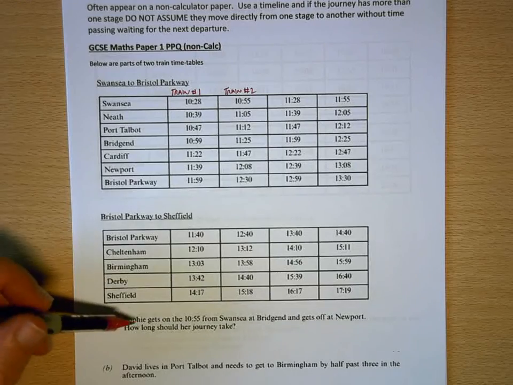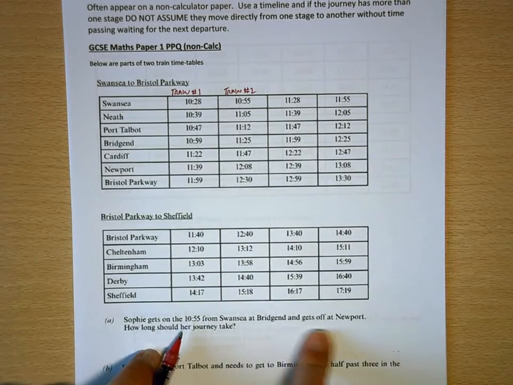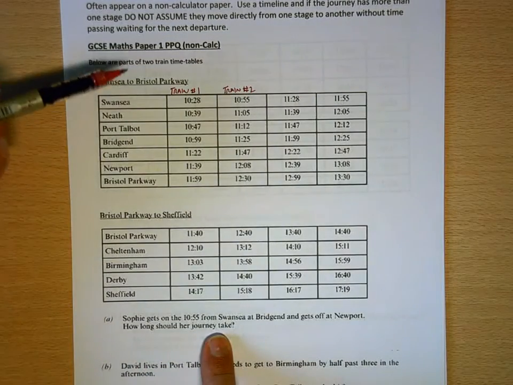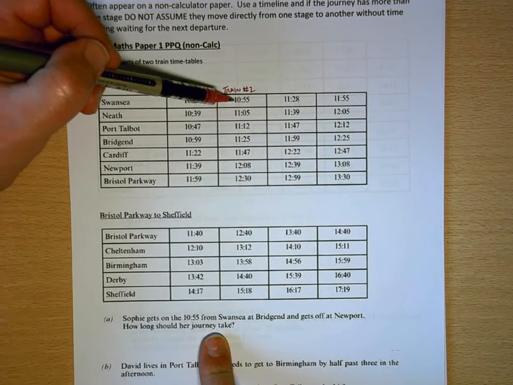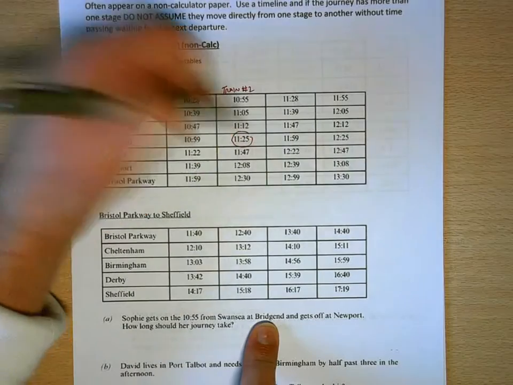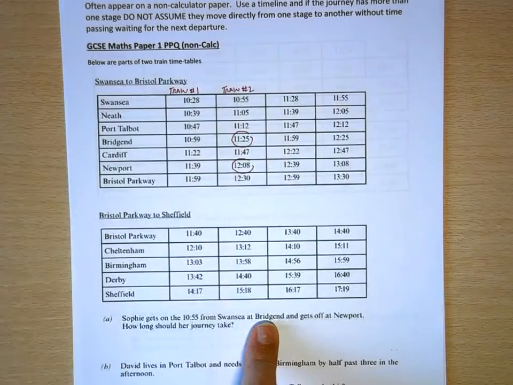So if she gets on the 10:55 from Swansea at Bridgend and gets off at Newport, how long should her journey take? So she's on the 10:55, so she's on the second train. She doesn't get on it there, she gets on it at Bridgend. So she's going from 11:25 to 12:08 when she gets off at Newport.